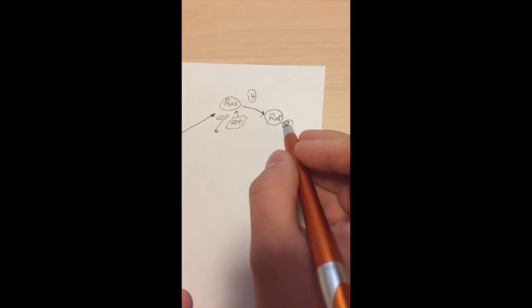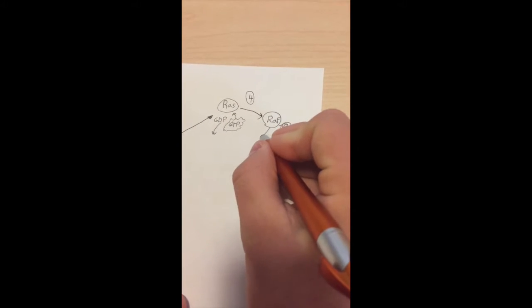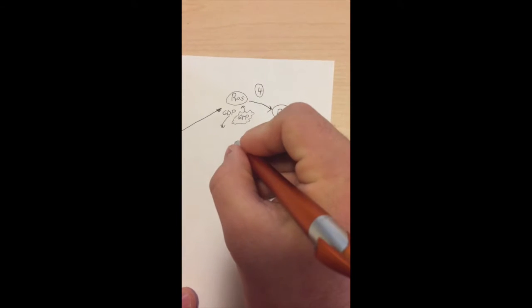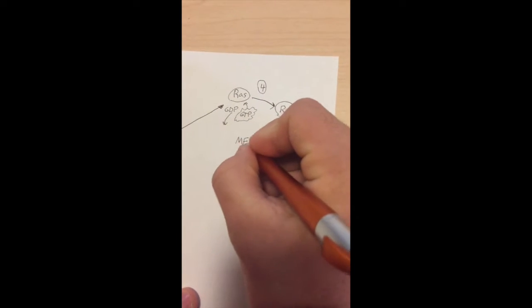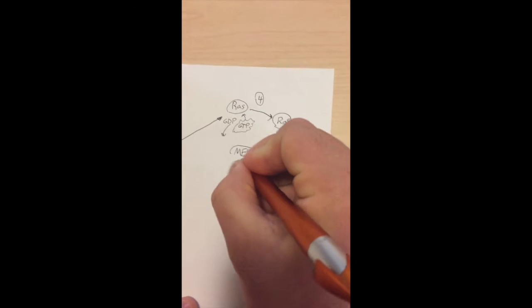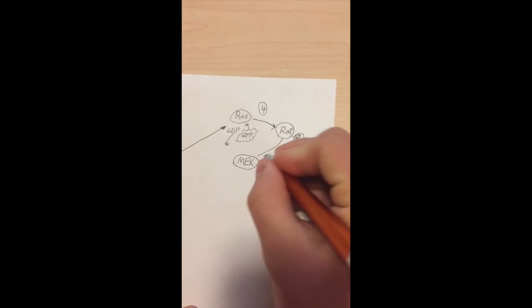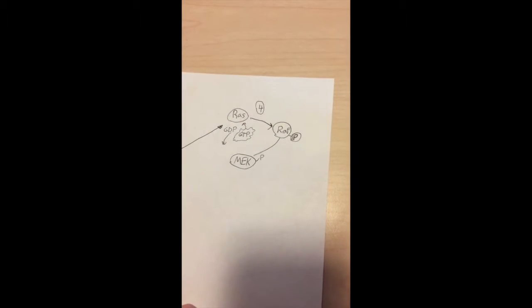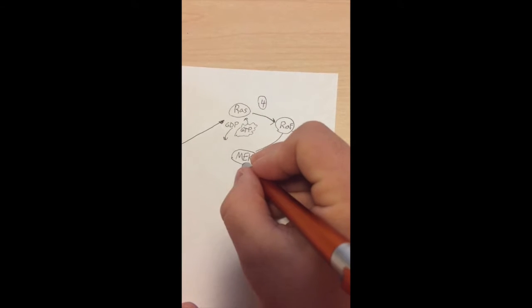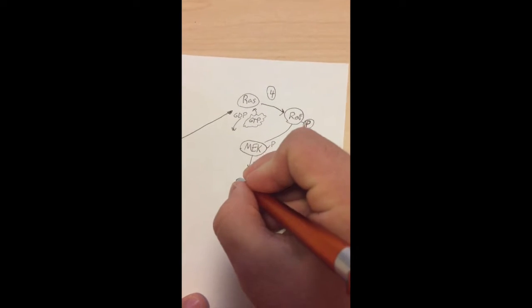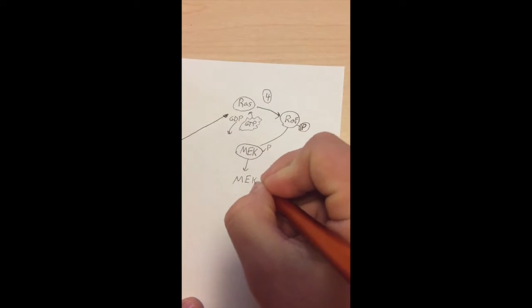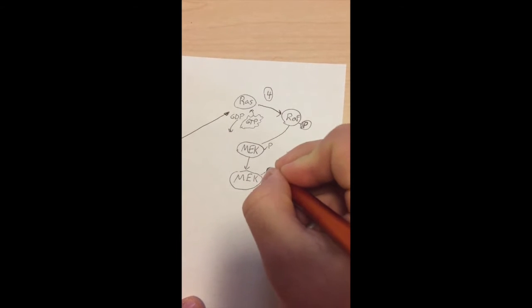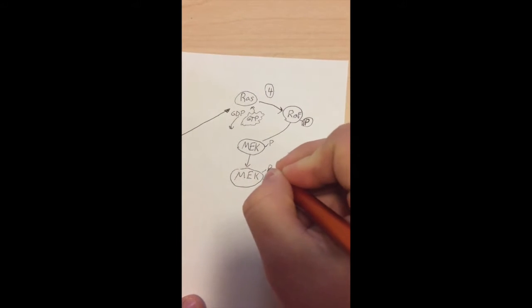After the phosphorylation of RAF, it then will end up phosphorylating another protein that is called MEK. This will start the whole process of the phosphorylation cascade. MEK will then become phosphorylated again to have two phosphate groups on it.